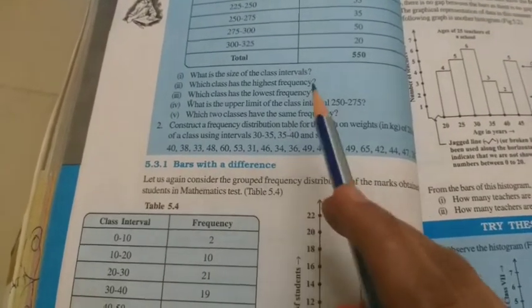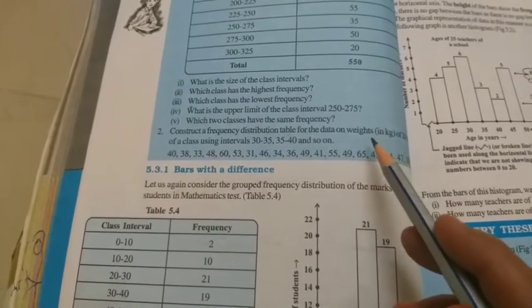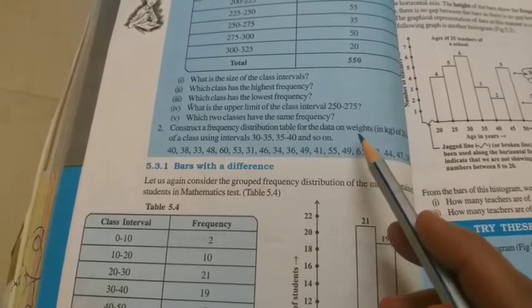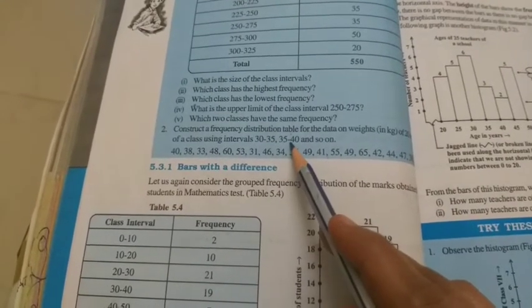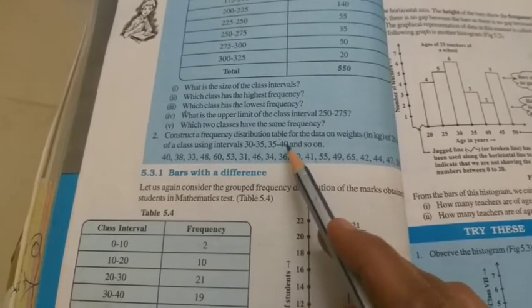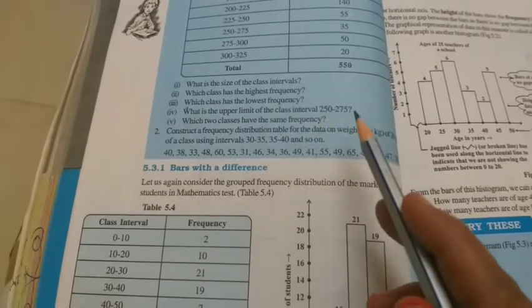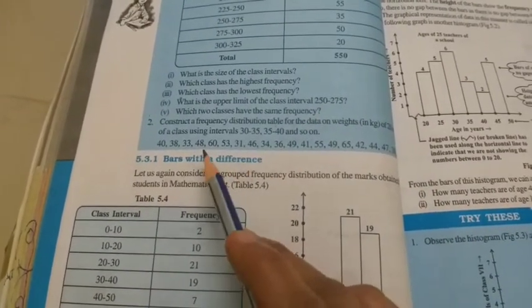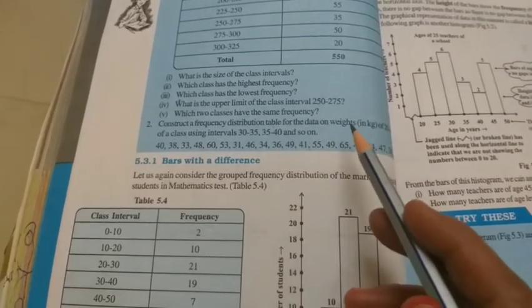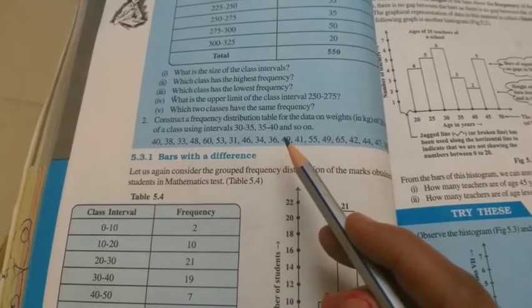So make a frequency distribution table by making columns as weights of students in kg, that is class interval, because they have given here class interval you have to make 30 to 35, 35 to 40, difference is what here, 5. So next will come 40 to 45, 45 to 50, 50 to 55. See the given data, it is up to 65. So up to that you have to make a class interval and write the frequency distribution table.